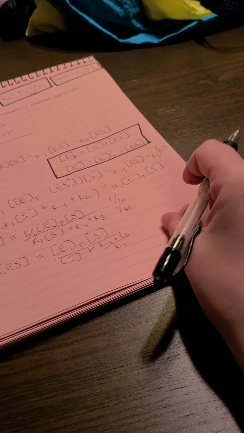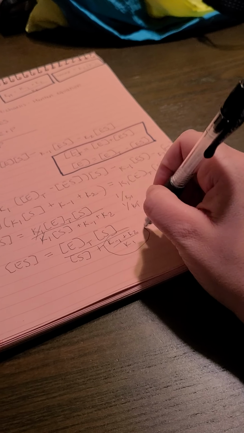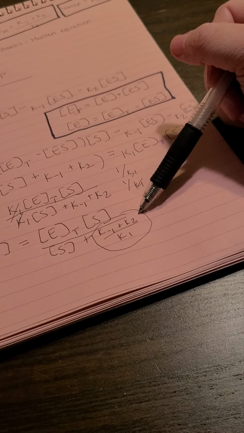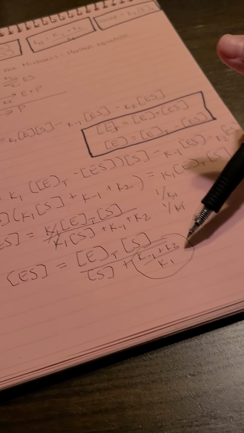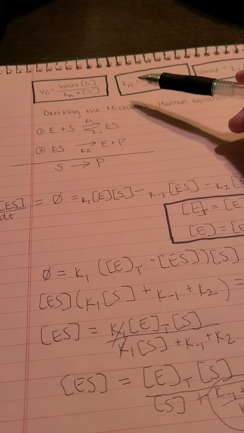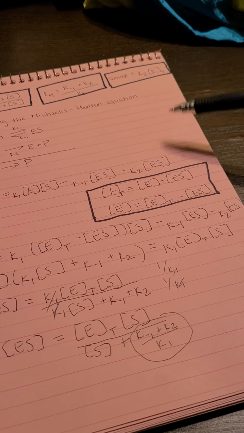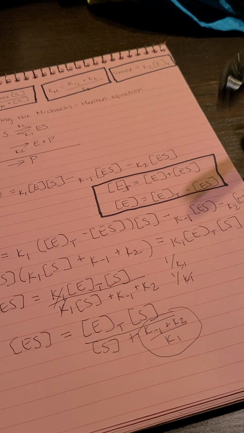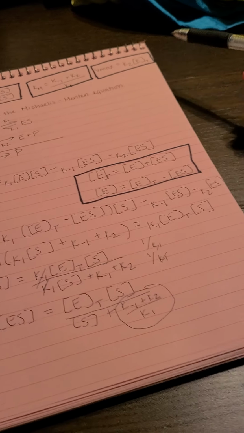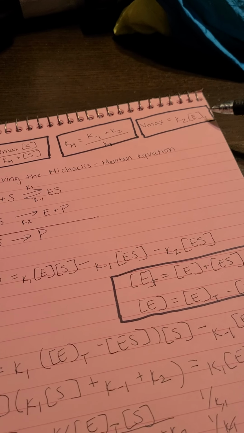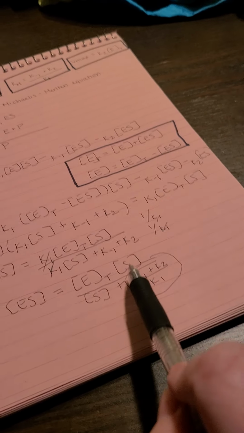And you'll see that this expression here looks kind of familiar from some of what we started with up here. This (K-1 plus K2) over K1 is actually equal to what is called Km, or the Michaelis constant. And Km is actually the concentration of substrate at which the reaction rate is half of the Vmax. So you'll also see by looking at this expression that we have the Vmax is K2 times total concentration of E. So you'll see that here.